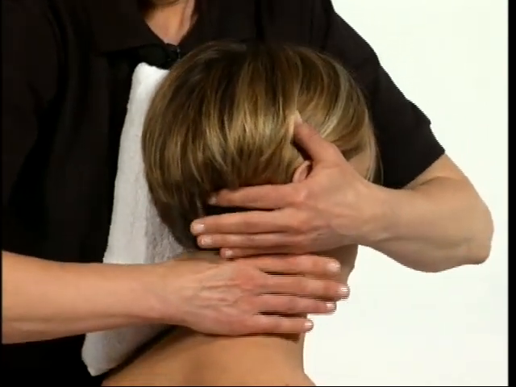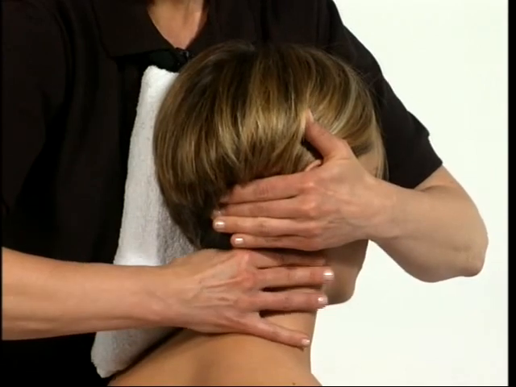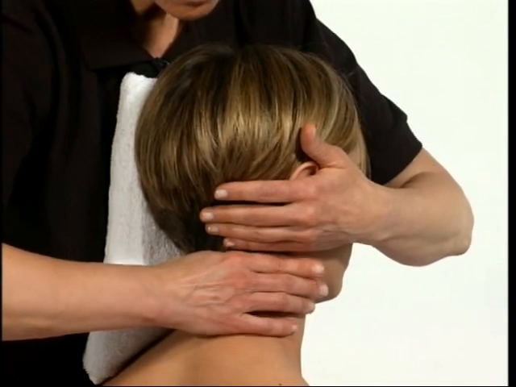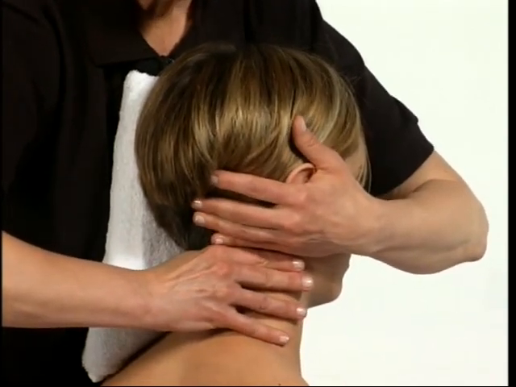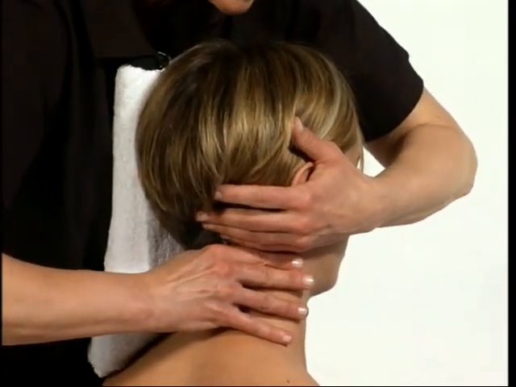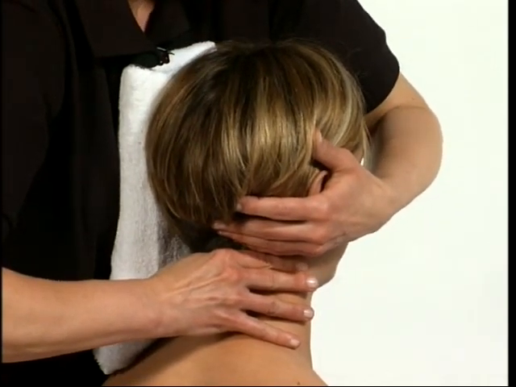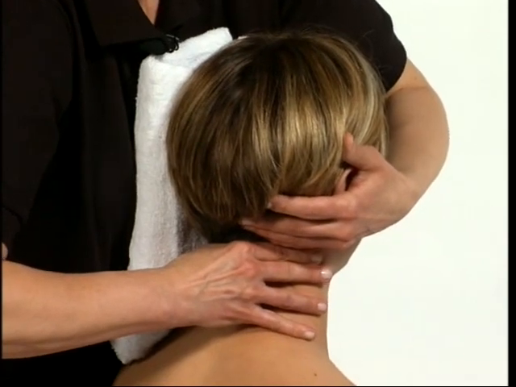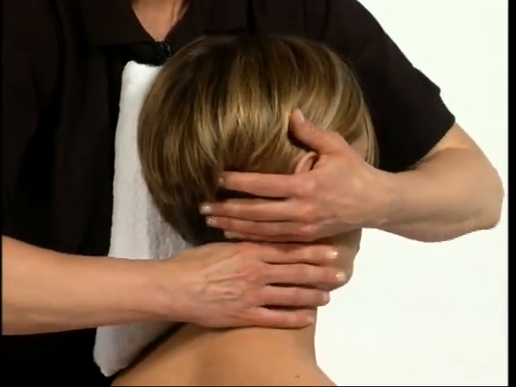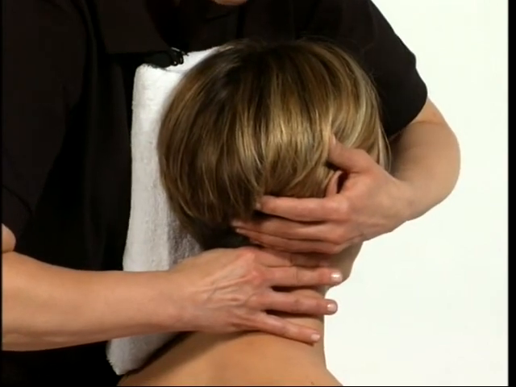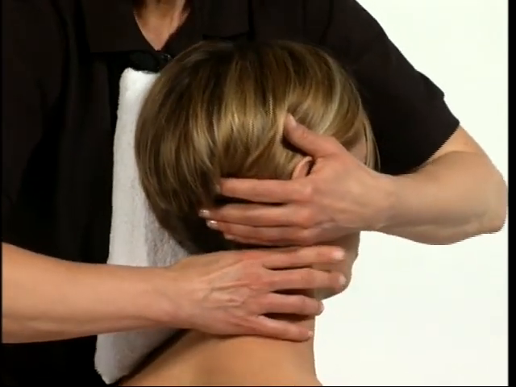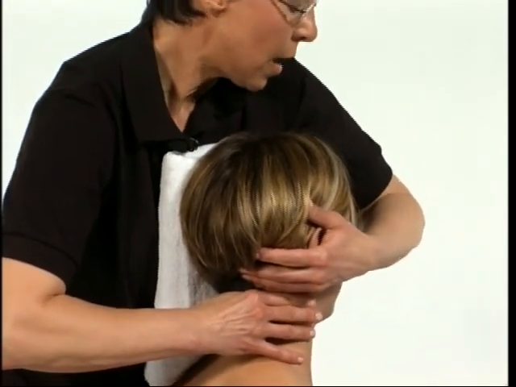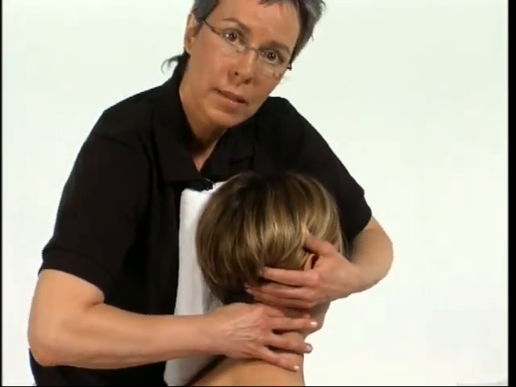Occiput C1, emphasis. I move my hand up to the region of the posterior arch of C1, create pretension by pulling backward, and again move the head forward in a protracted position to get my upper cervical extension, rotate toward me, side bend away. And now I have a local emphasis on occiput C1 in an extension, left rotation, right side bend maneuver.